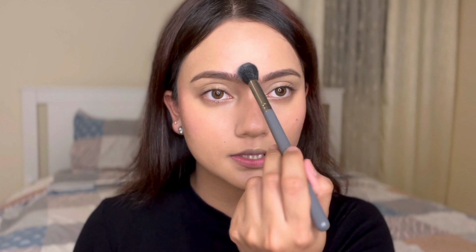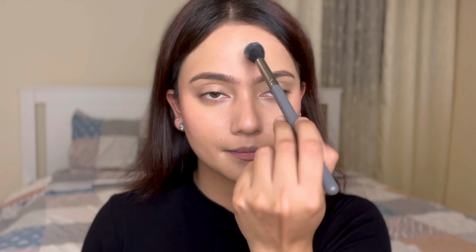My T-zone tends to get very oily. So if you have oily skin, you have to set all over your face. And if you're dry skin, avoid setting your face with any kind of powder. But in case you have creases or something, you can just set your under eyes using a very small quantity of powder. And yeah, that is enough for dry skin. Just to highlight this jawline.